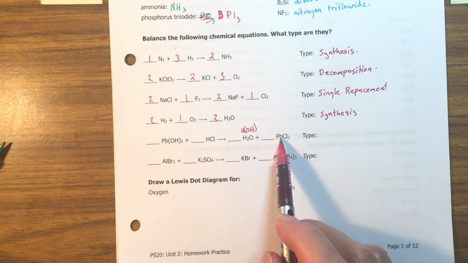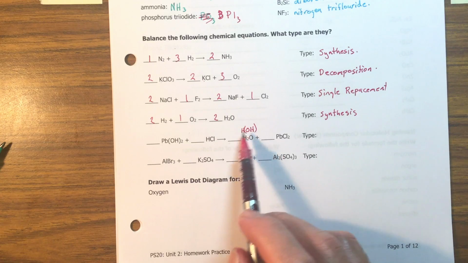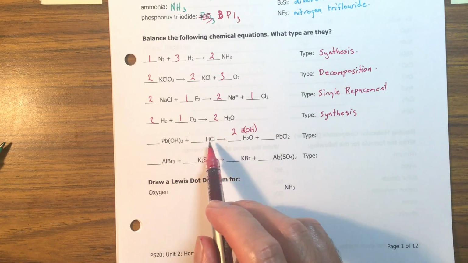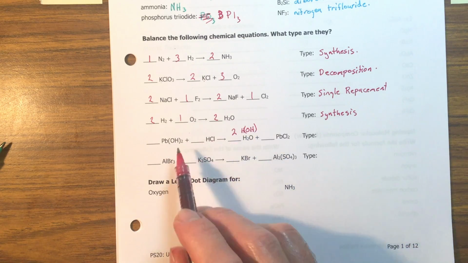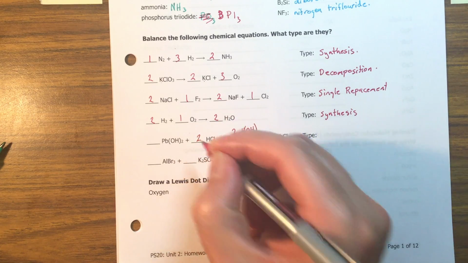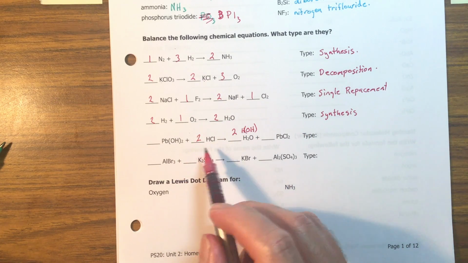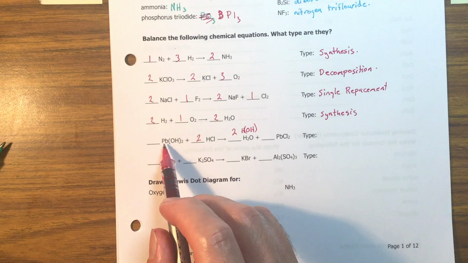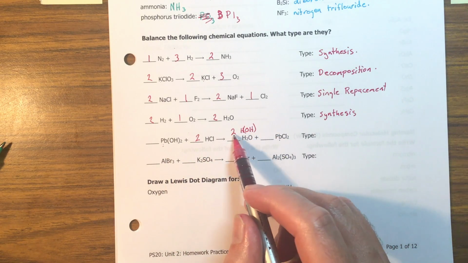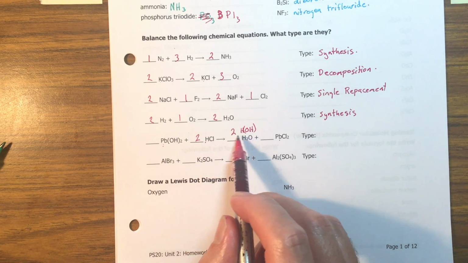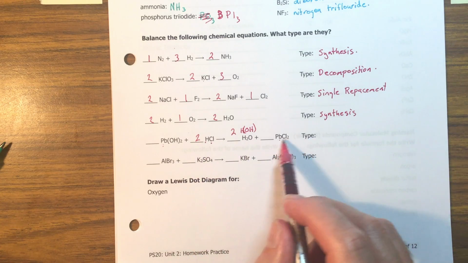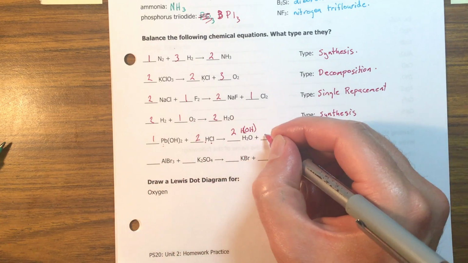So Pb's are balanced. OH's are not balanced, so we need a 2 here. OH's are now balanced. H's are not balanced. 1 H, 1 H. We need a 2 here. Now H's are balanced. Cl's are balanced. All right, let's check again. Pb's are balanced, 1 each. 2 OH's, 2 OH's, 2 H's, 2 H's, 2 Cl's, 2 Cl's. So 1, 2, 2, 1.